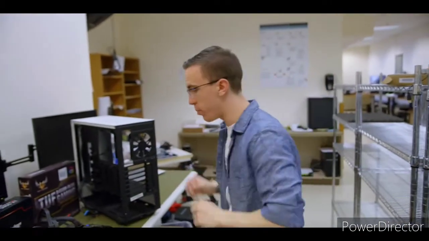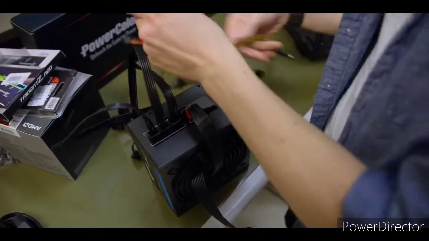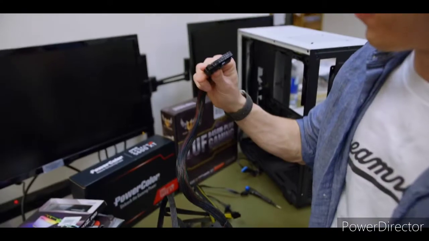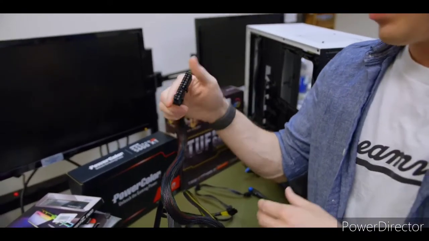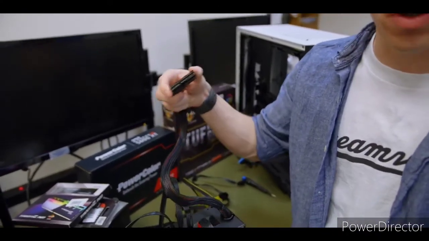So let me walk you through a couple of the power connectors that we're going to be using for this build. If you look for the really big fat guy, this is the 20+4 pin. This goes into our motherboard. Every single PC build is going to need one of these, right?